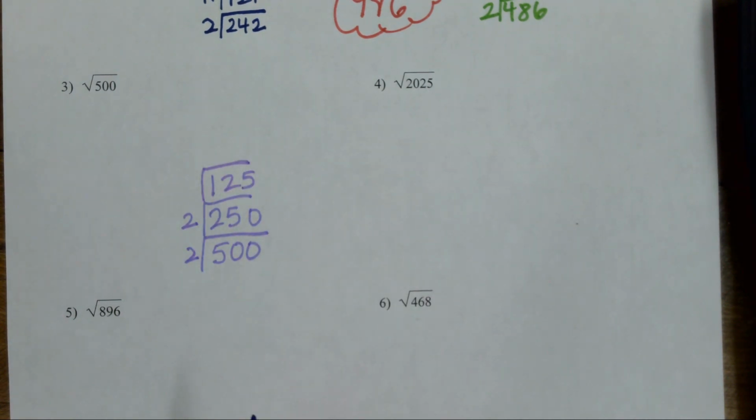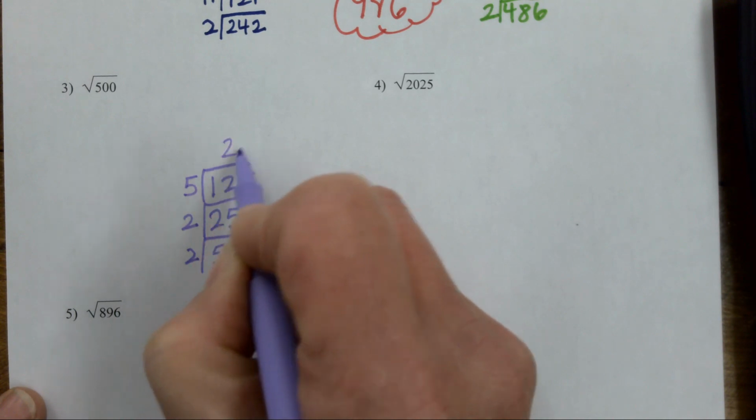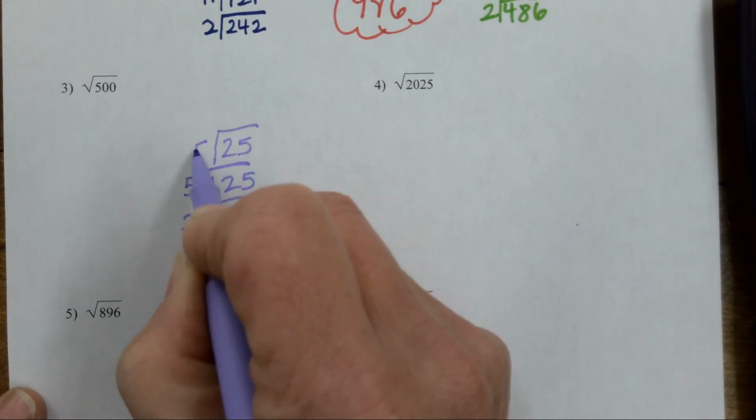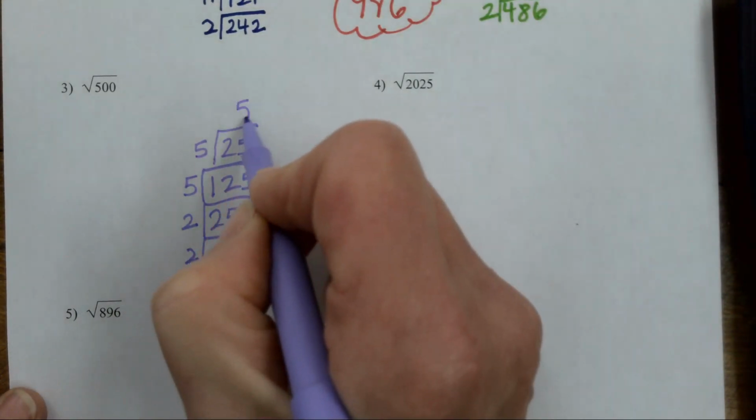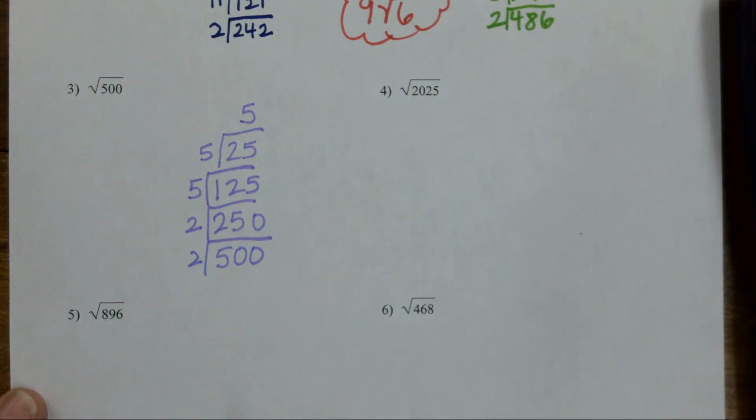Does it work? No. 3 doesn't work? 5 works. Okay. What do I get? 25. So I divide again by 5. So equals 5. I'm down to my last prime number written.